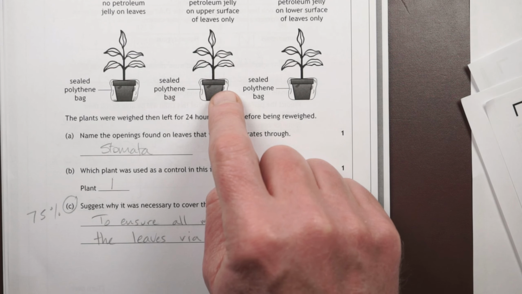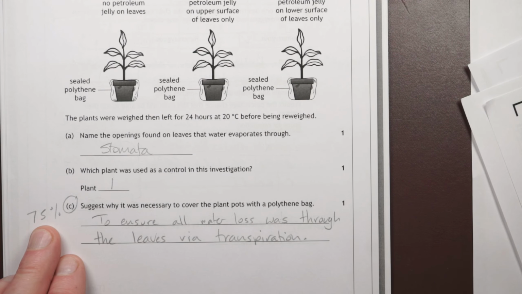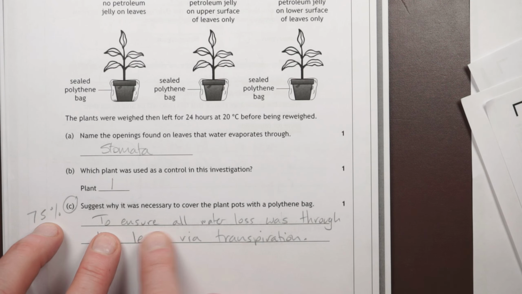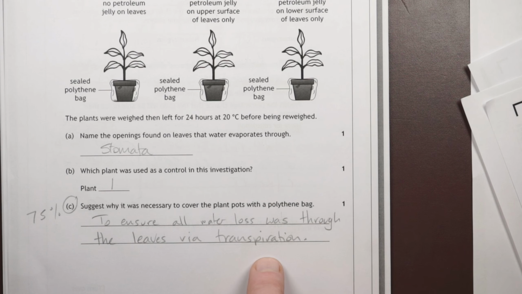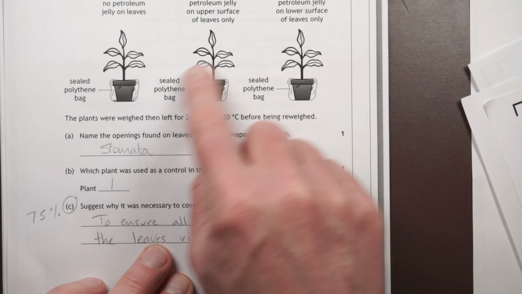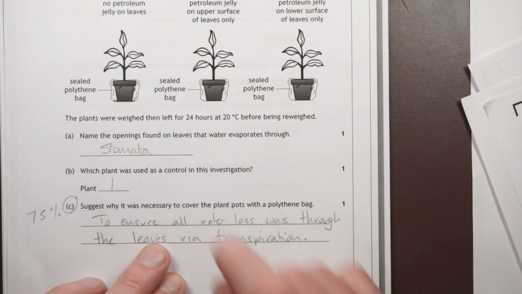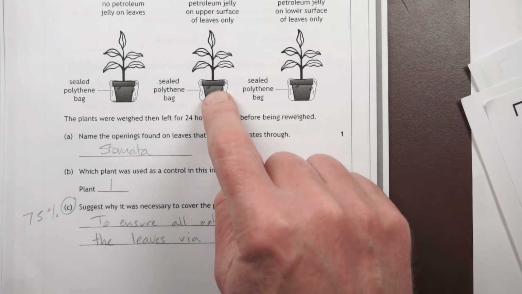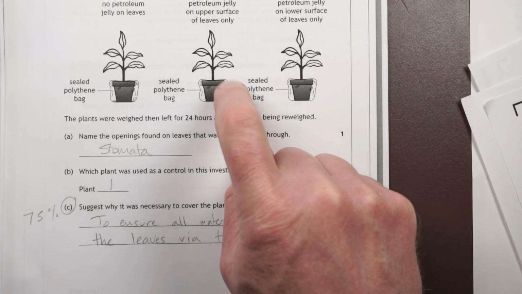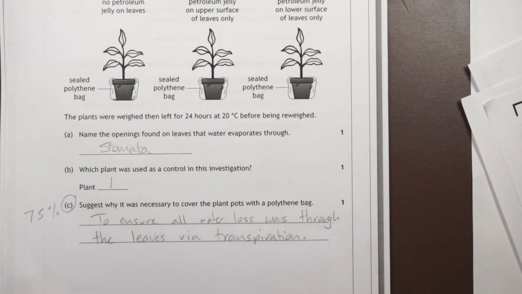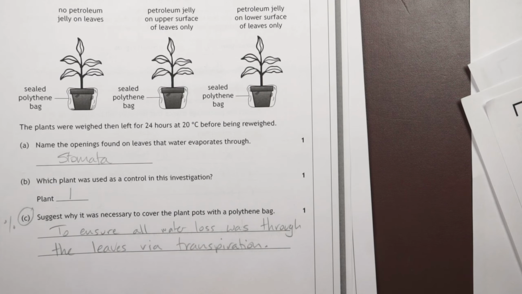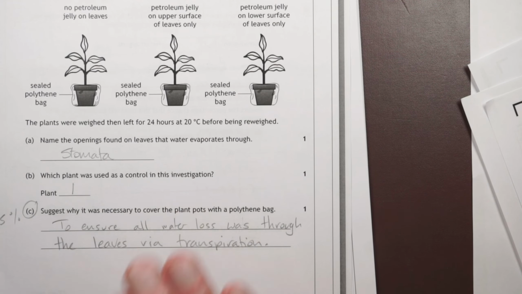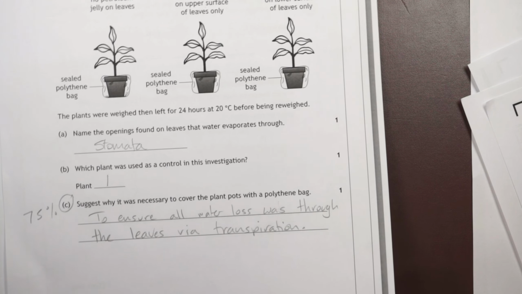But the purpose of this polythene bag stumped 75% of the students. The purpose of it is to ensure that all the water loss of the plant leaves via transpiration. So what they did was they weighed them. Everything inside the bag, water vapor or whatever, was included in the weighing. Any water that left the system that wasn't weighed had to go through the leaves. That was the point, to ensure all water loss was through the leaves via transpiration. But again, I think that was just because we haven't done the experiment very often. It's not an easy experiment to carry out in the lab.